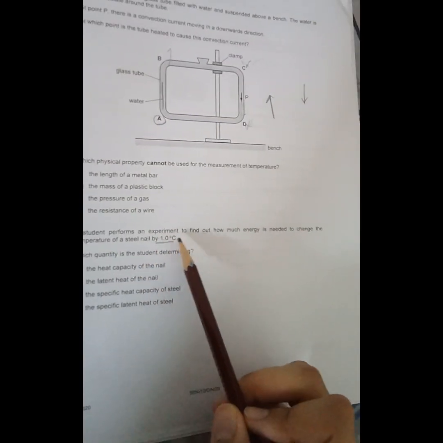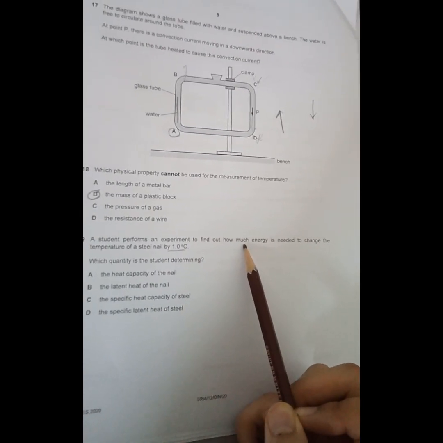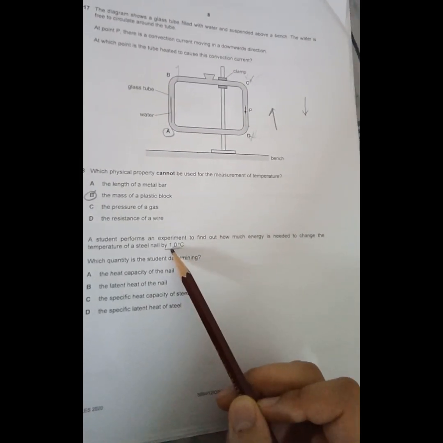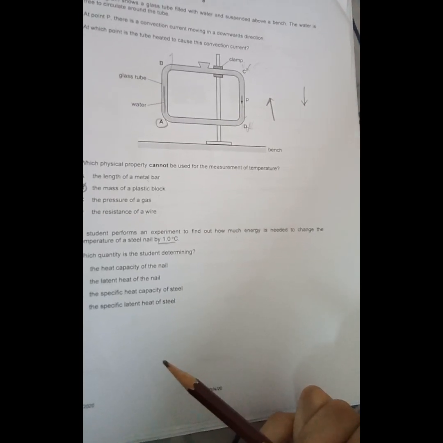A student performs an experiment to find out how much energy is needed to change the temperature of a steel by 1 degree Celsius. Okay, so the definition itself is written here: how much energy is needed to change the temperature, that is heat capacity. Why not specific? Because they haven't told me the certain mass needed to change.